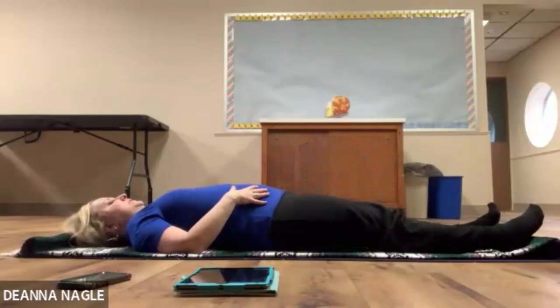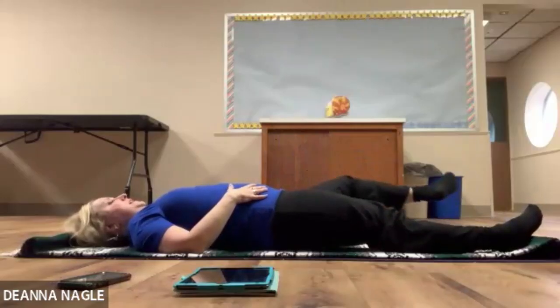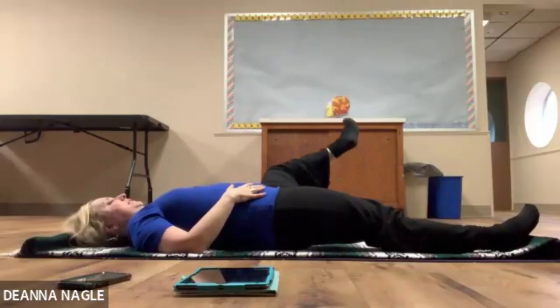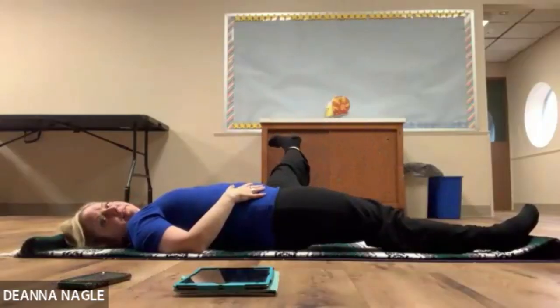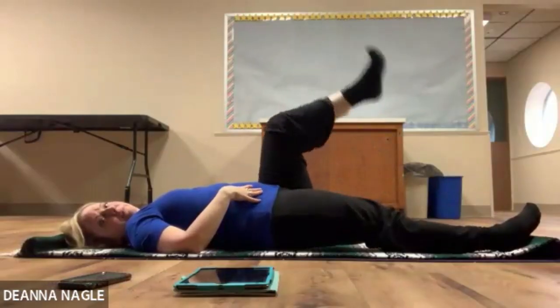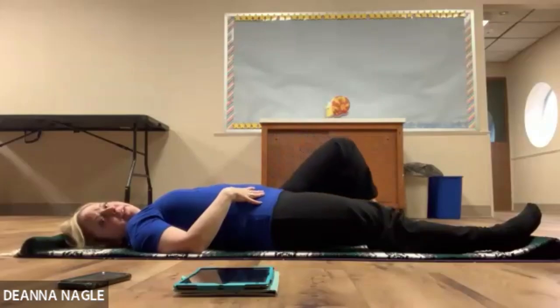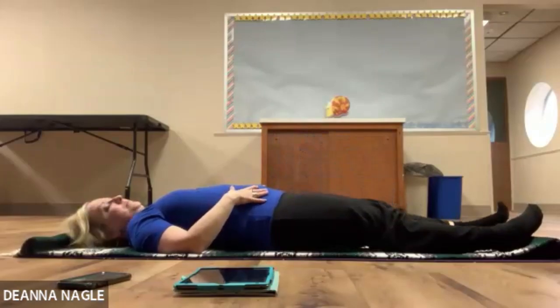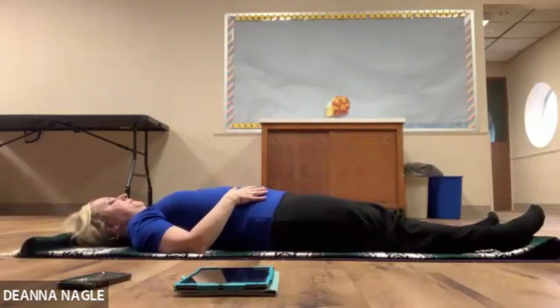Move slowly, take a couple more rounds. Lift it first, then pull it out to the side and extend it. Heavy weight, bring it up. Bend the knee and extend. Okay, so two more.